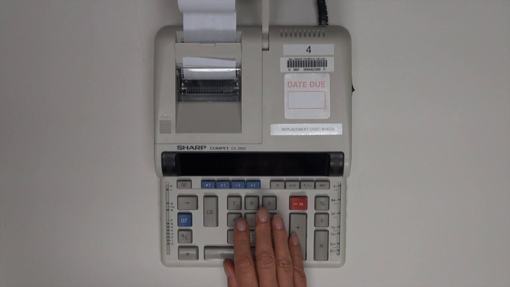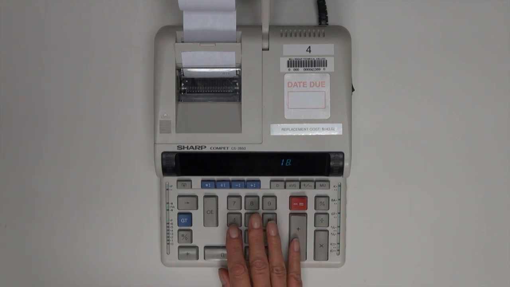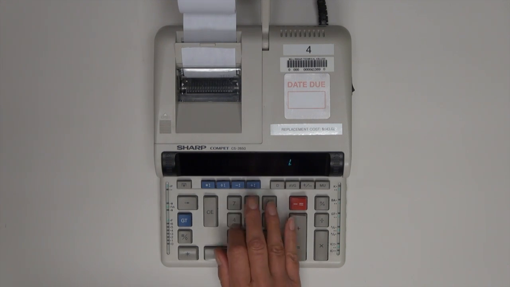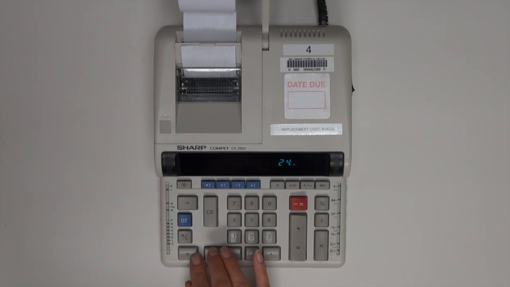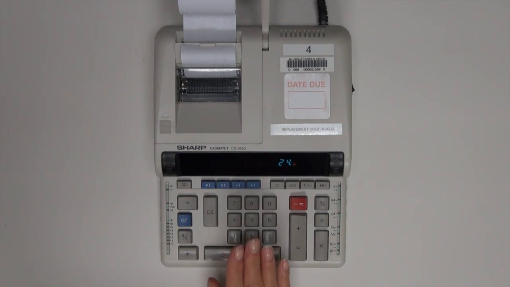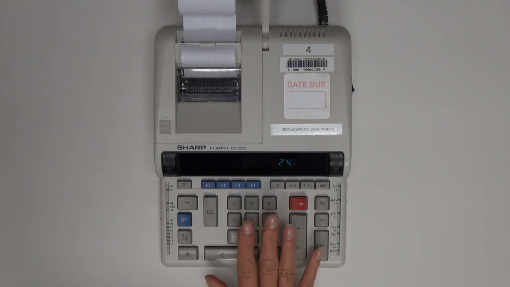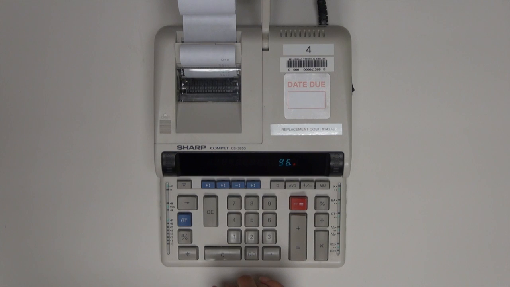25 would be entered as a positive, 18 is also a positive, 19 is entered as a negative, and now we're going to total or combine those numbers. Now we have the answer to that problem in parentheses. We're going to take it times 4, and that would give us the answer of 96.